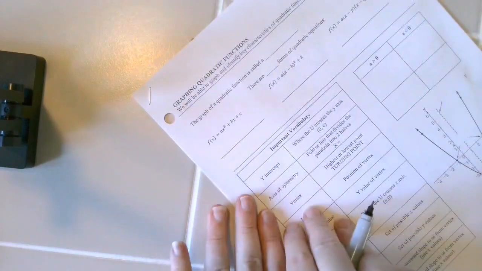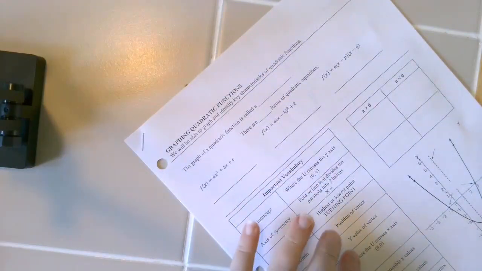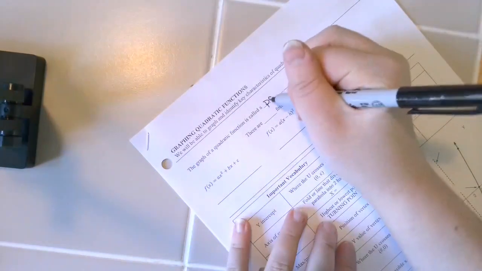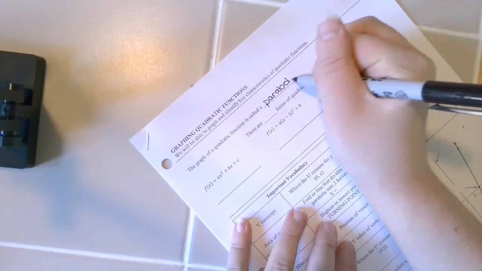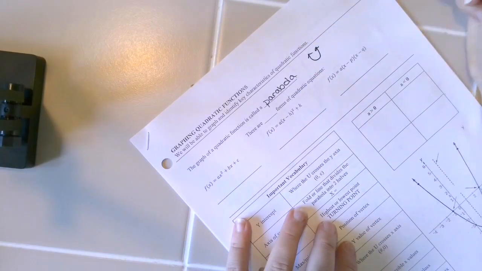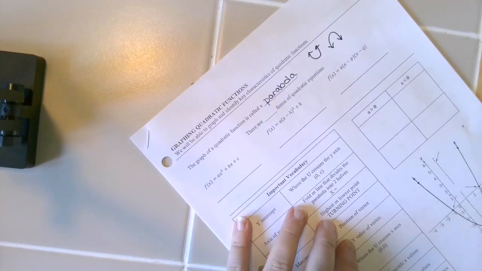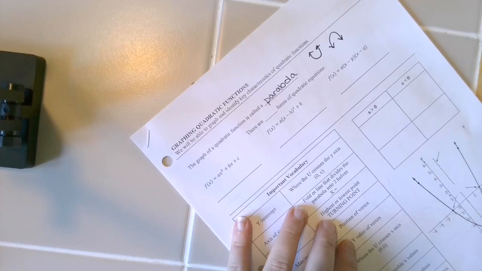Today, in this unit, we are talking about quadratics. The graph of a quadratic function is called a parabola. It looks like this, or like this. It'll never turn any other way. It'll either go up or go straight down.